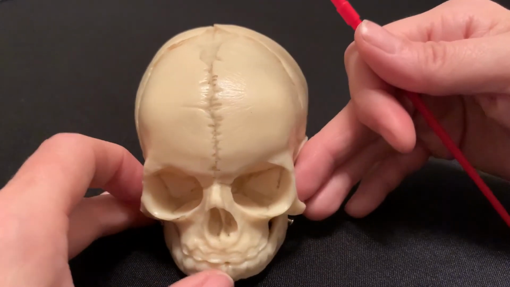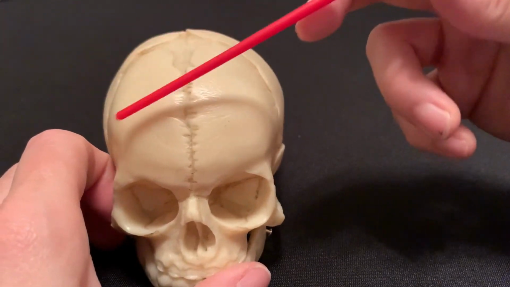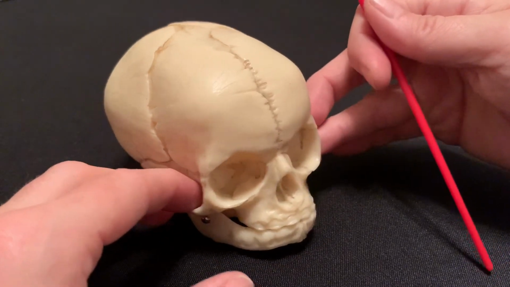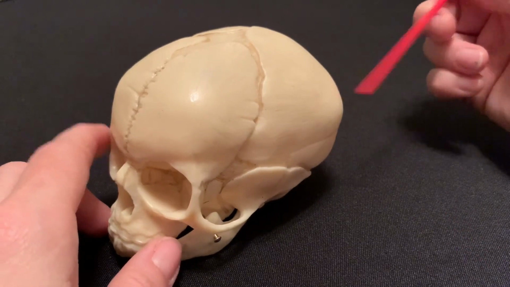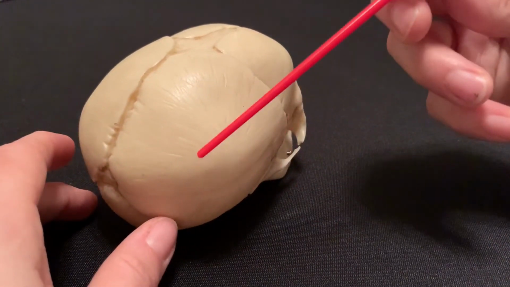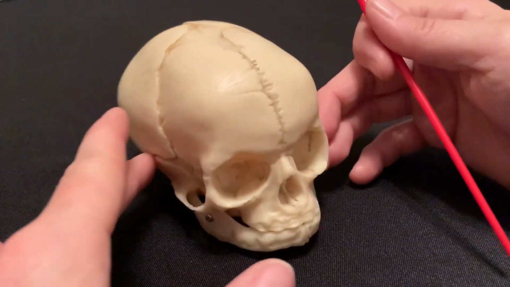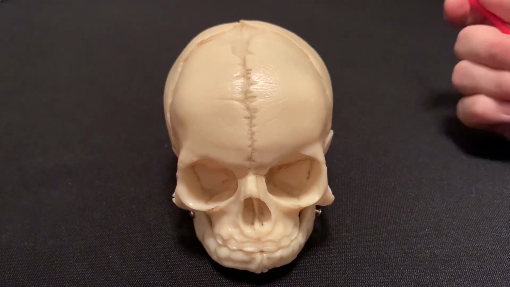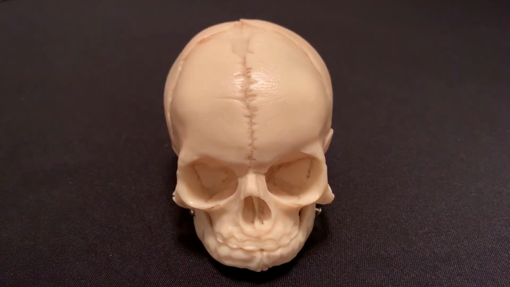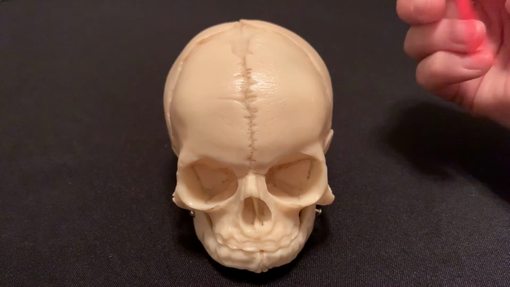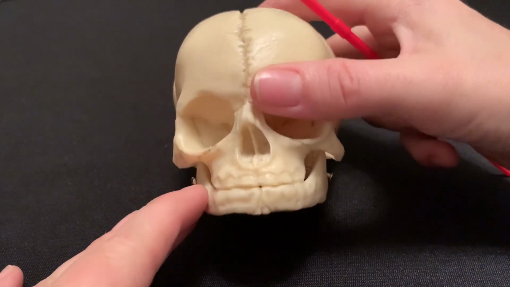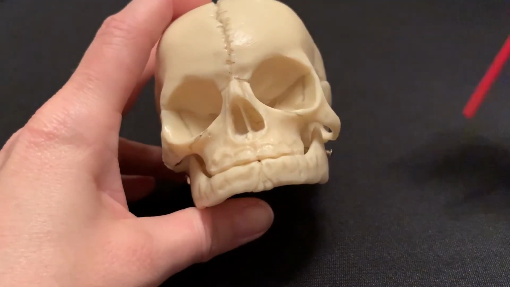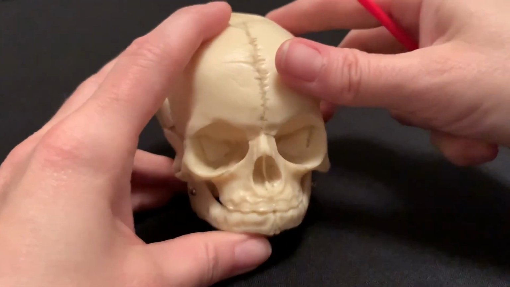A couple other features that you might notice on this skull: the two frontal eminences are much more prominent on the fetal skull than they are on the adult skull, as well as the parietal eminences that you can see on either side. In addition, you might have noticed that the frontal bone has a suture down the middle of it. This is called the metopic suture, and that's because the two halves of the frontal bone don't fuse into a single frontal bone until after birth. You can also see on this specific model here how the two halves of the mandible haven't fused yet either. And so once that does fuse, this is where that mandibular symphysis would be located.